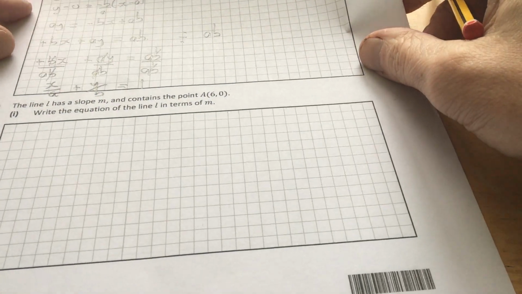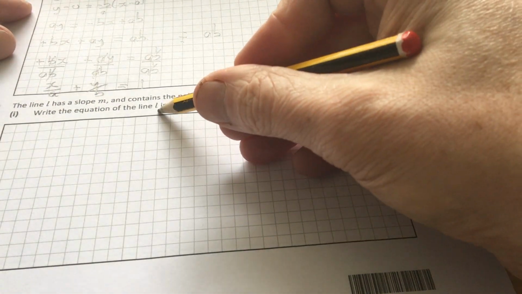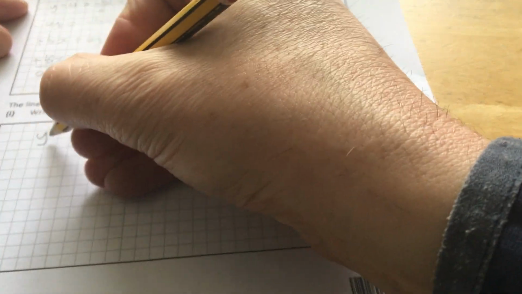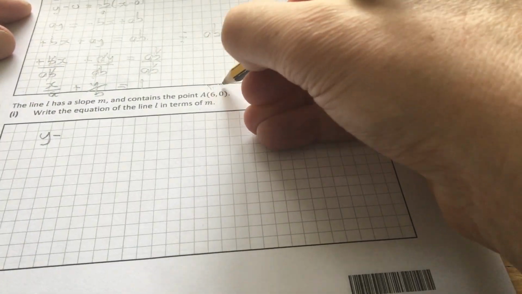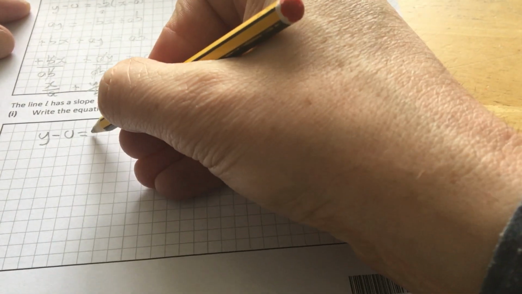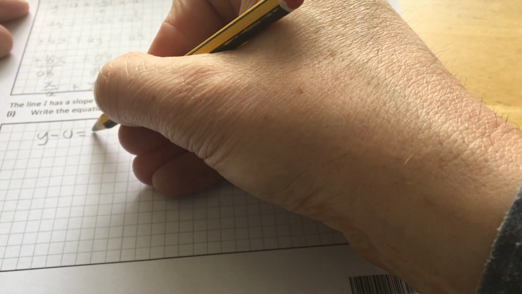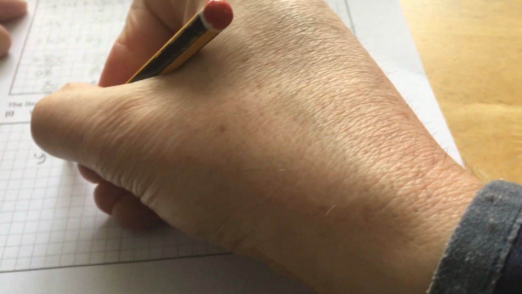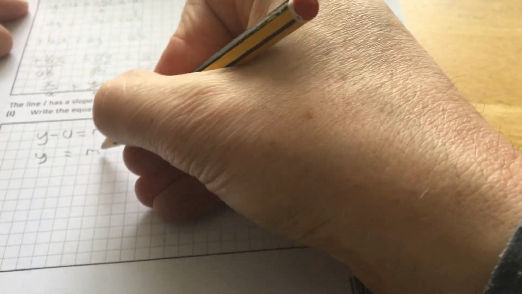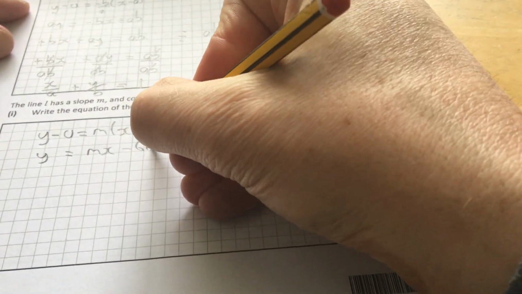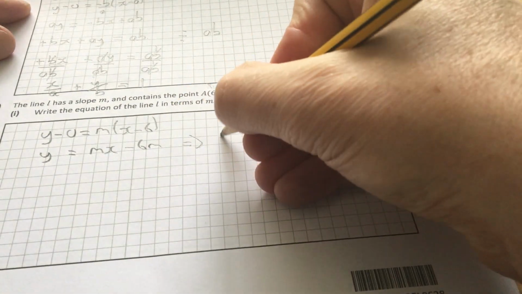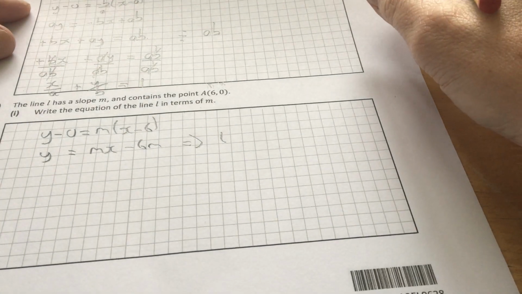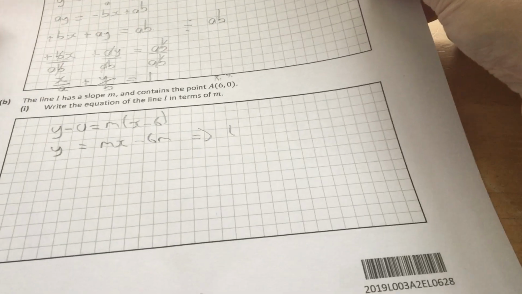Part 2. The line L has a slope m and contains the point (6, 0). Write the equation of the line L in terms of m. So y minus y1 equals m, the slope, times x minus x1. Multiply out the brackets and you get mx minus 6m. And that's the equation of L in terms of m, so we can leave it like that. Or you can move the x across to the left, as we'll be doing in the next part.